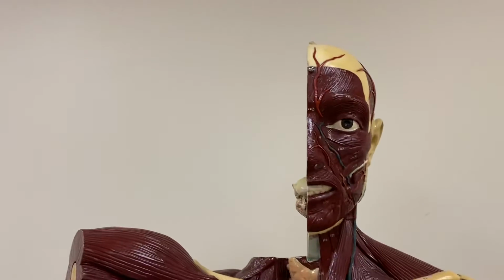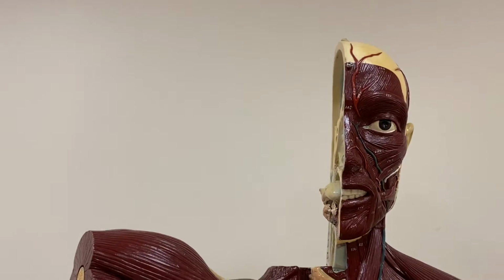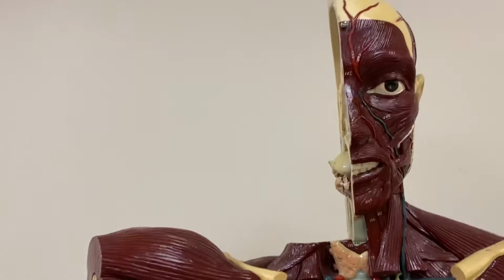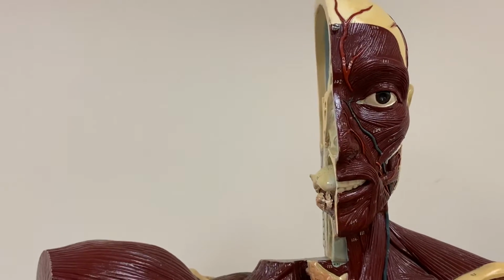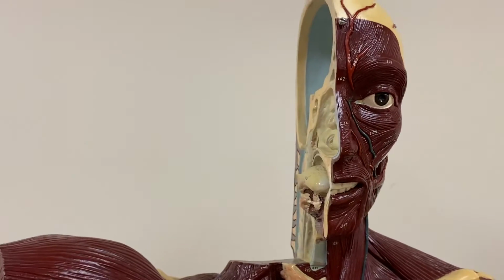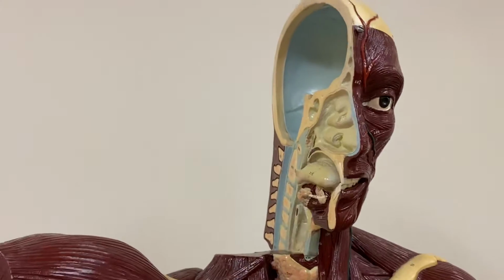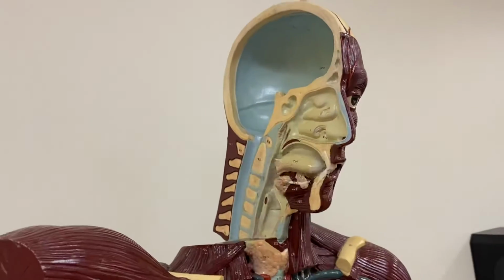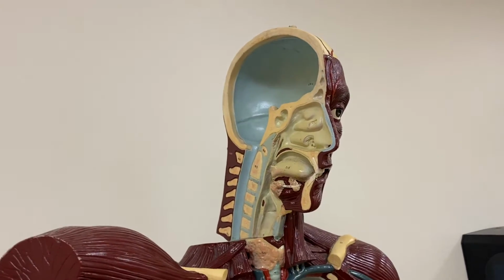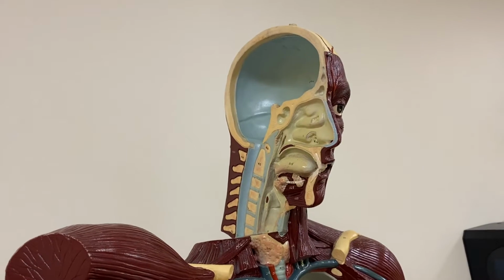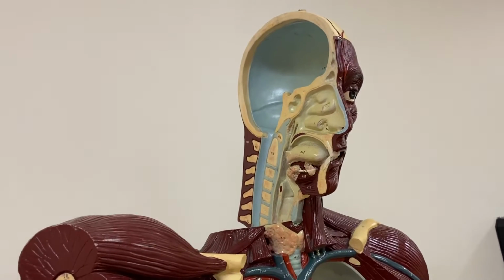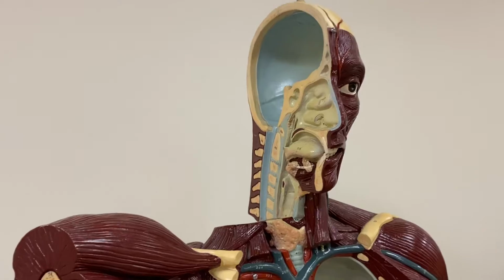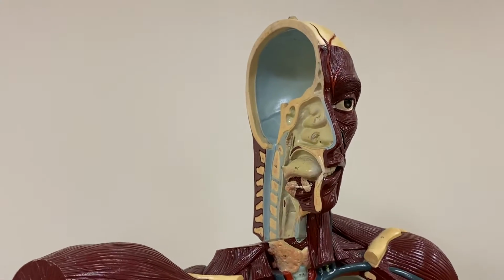So let's talk about these sections or cuts or planes. It can be a literal cut like you see on this model. More likely, we'd be talking about an image. The imaging technologies like CAT scans and MRIs show you a digital virtual slice of the body.